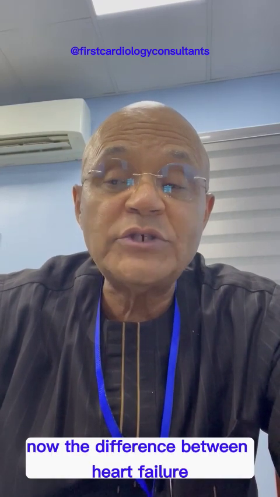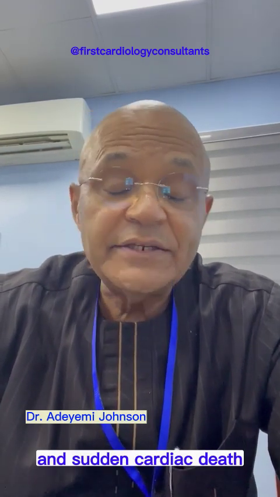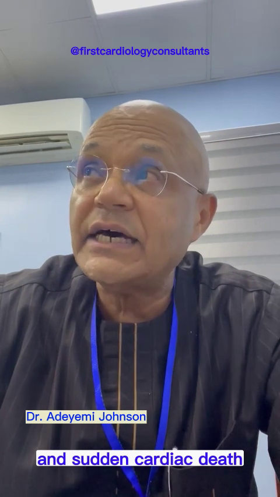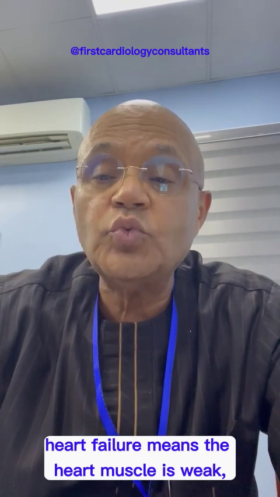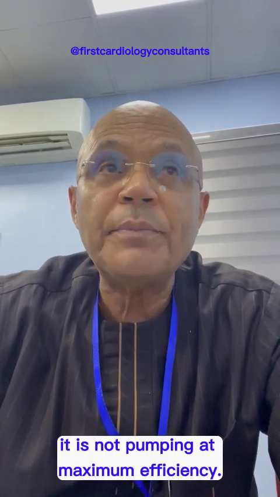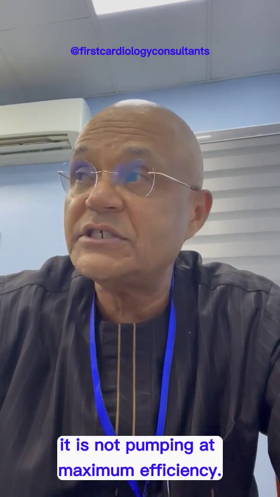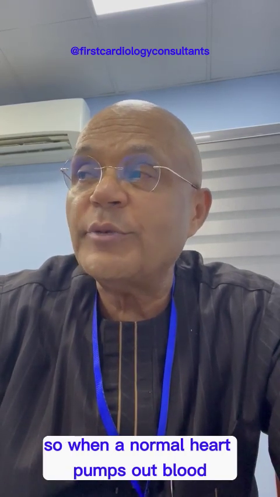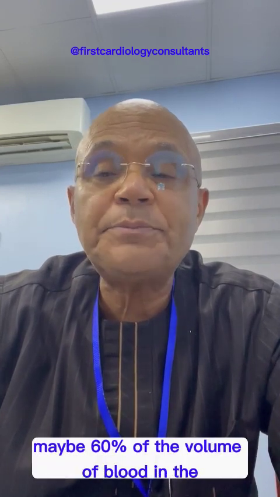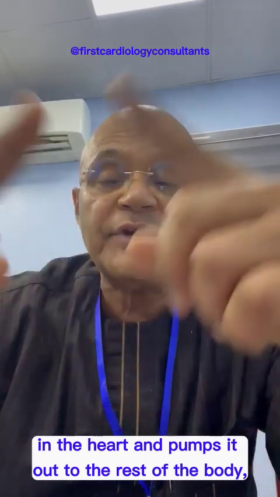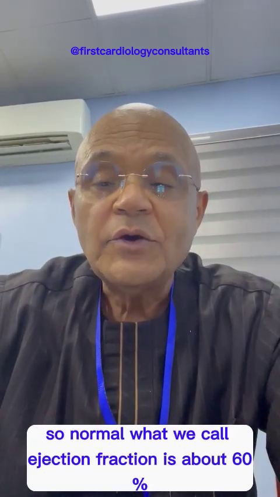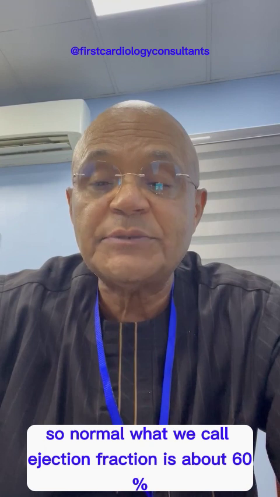Now, the difference between heart failure and sudden cardiac death, let me try and explain some terms. Heart failure means the heart muscle is weak. It is not pumping at maximum efficiency. When a normal heart pumps out blood, it's supposed to pump out maybe 60% of the volume of blood in the heart and pumps it out to the rest of the body. So in normal, what we call ejection fraction is about 60%.